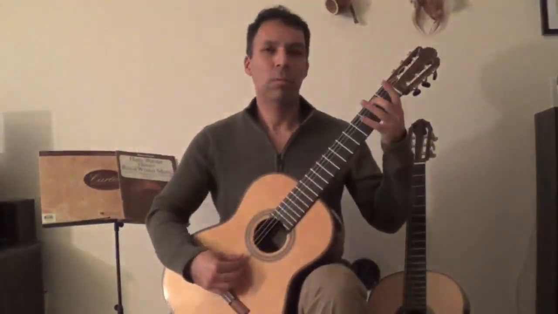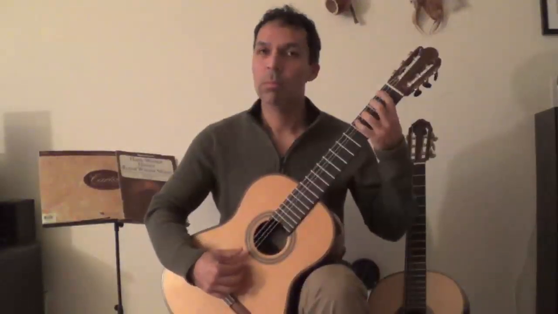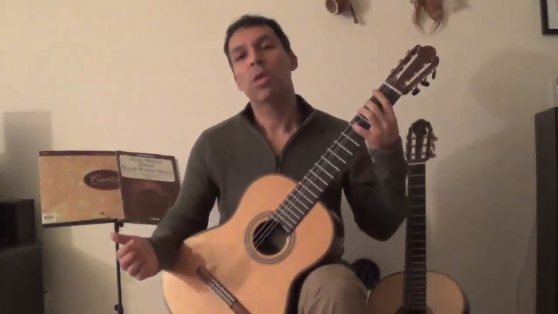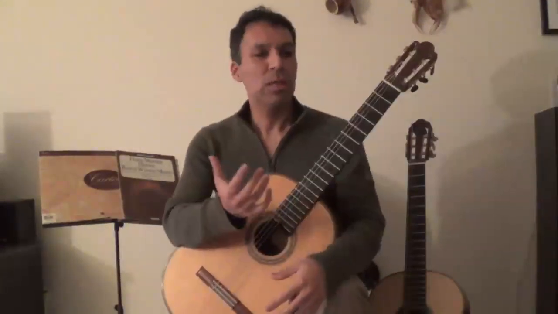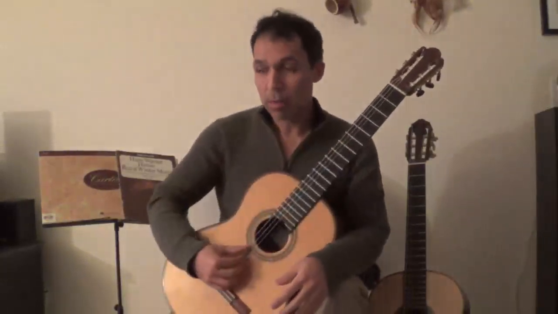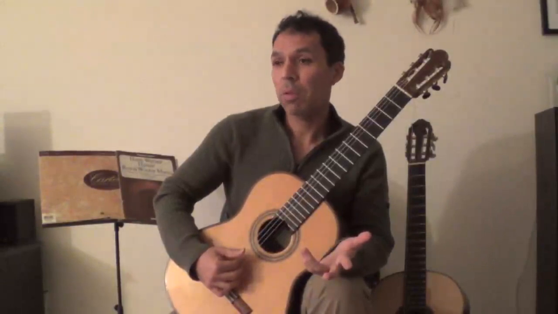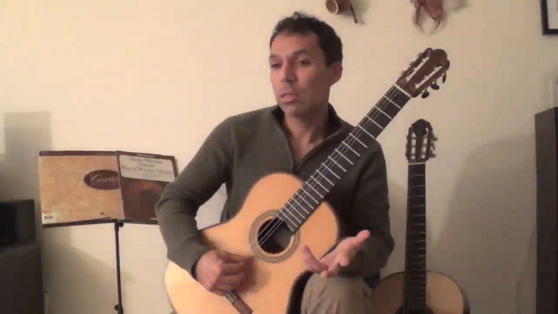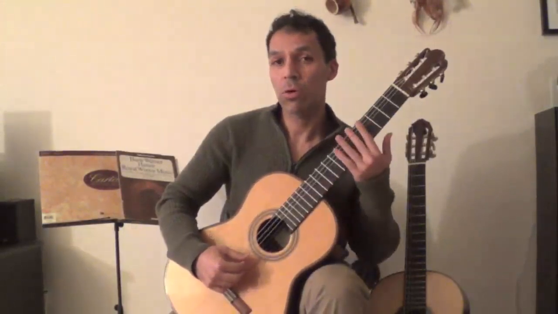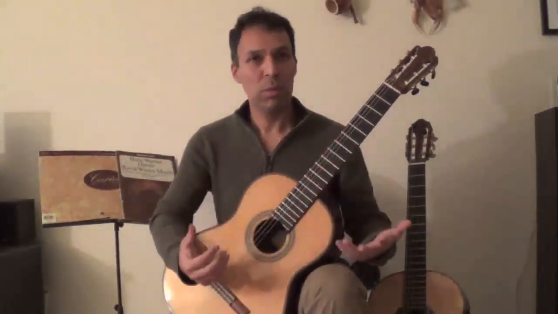Let's say this. Something like that. So as you can see in this specific setup that I used, I'm playing a thumb in free stroke, flesh thumb, and then the note on the 5th string was nail free stroke. So how can I use the same warm-up to target this specific area?